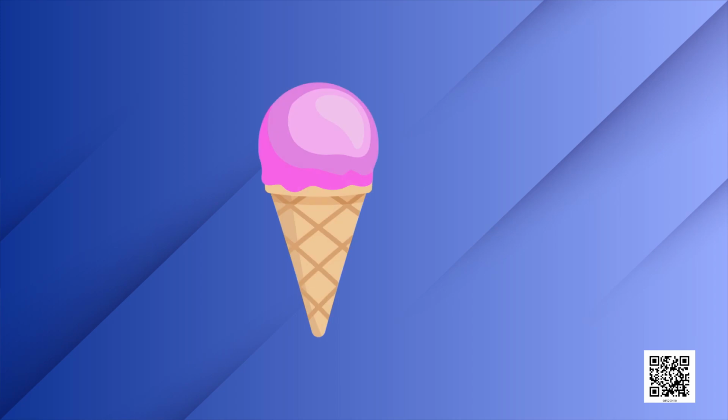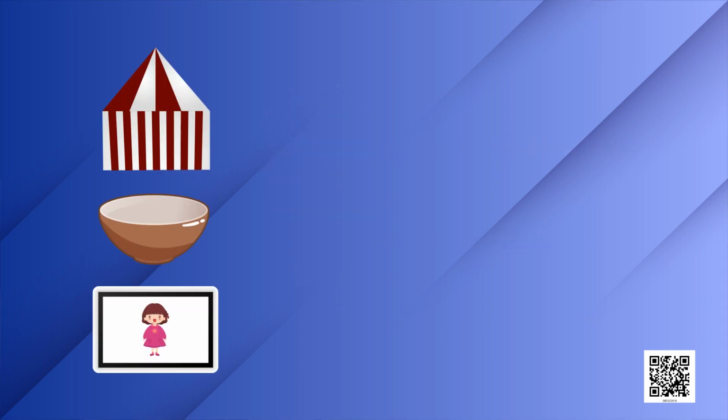Children, look at this picture. What kind of a solid shape is this? Children, objects around us are generally a combination of different shapes. Like this is a combination of a hemisphere and a cone. Similarly, look at these pictures and find out. They are a combination of which shapes?